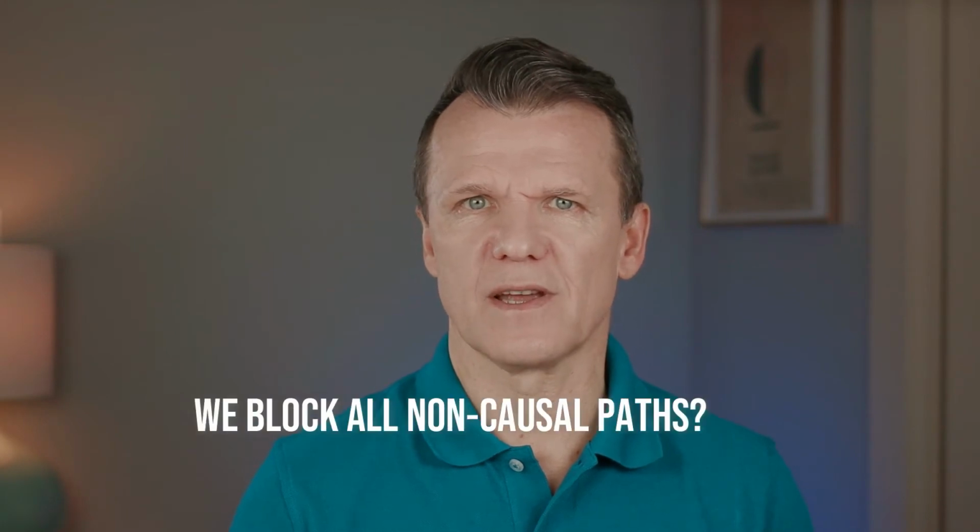But have no fear. Here is the basic principle. We condition on variables that block all non-causal paths between treatment and outcome. Hence the identification problem. Can we block all non-causal paths? Let's say non-causal paths exist. Then treatment effect is confounded. It's confounded with the effects of other variables.